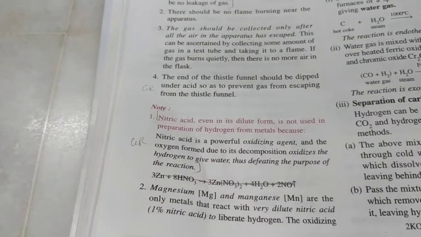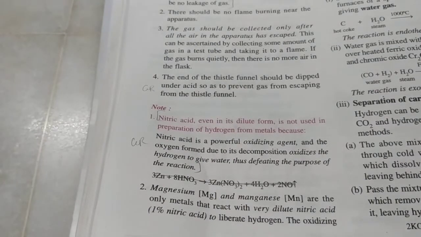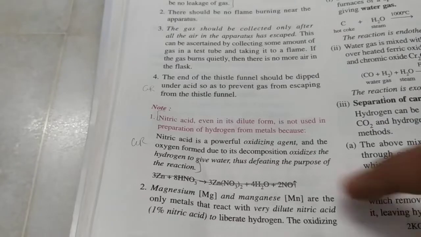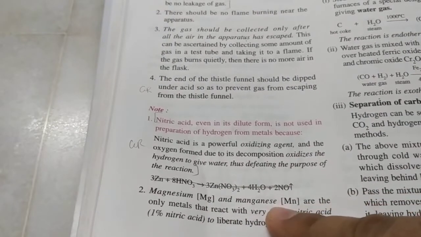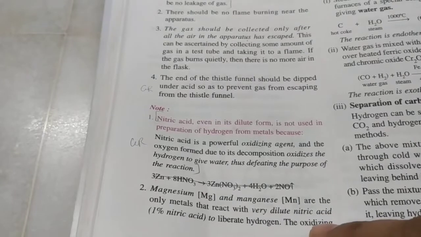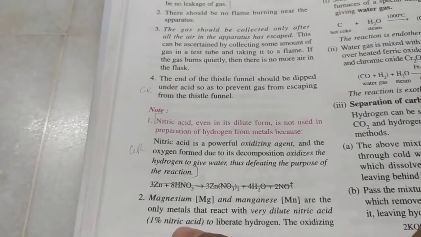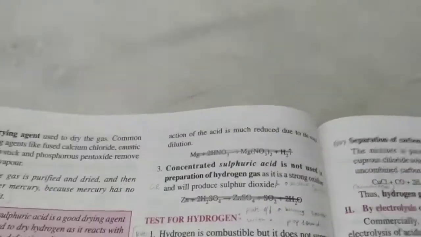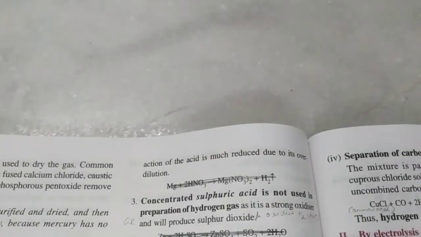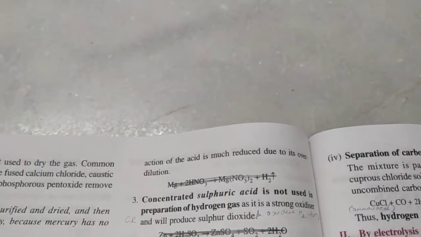Yeah, if you want to produce hydrogen with the help of nitric acid, you can use magnesium or manganese. Only these two metals will work, not zinc. And make sure the nitric acid is very dilute, like 1% only, 99% water. And it should be at a very cold temperature. Then hydrogen will be produced. These reactions are there in 10th standard, so not important from 9th standard point of view.